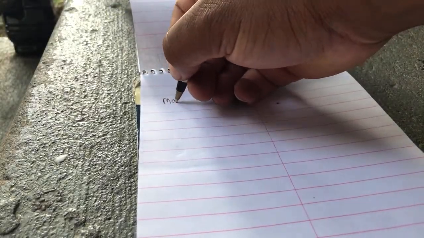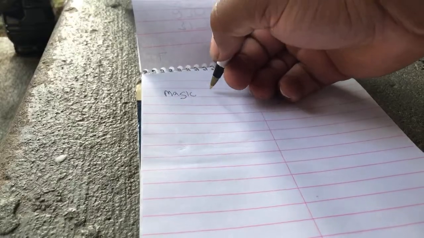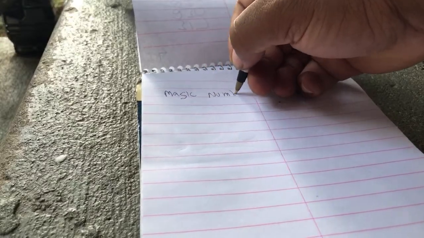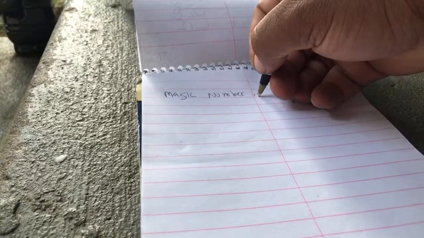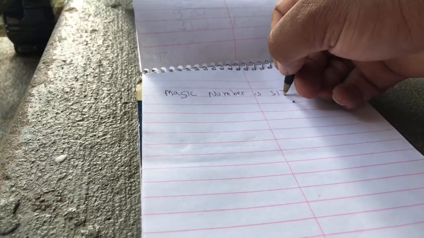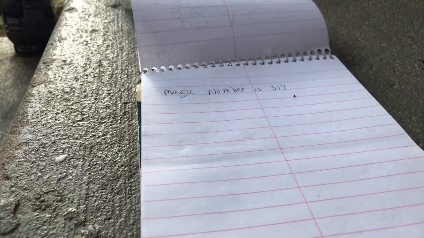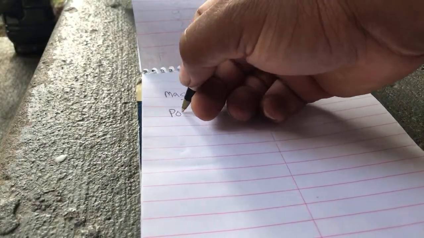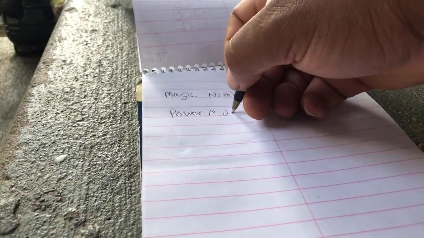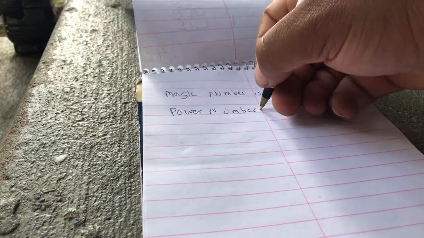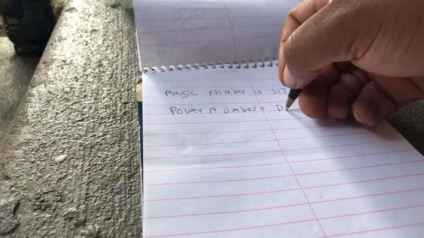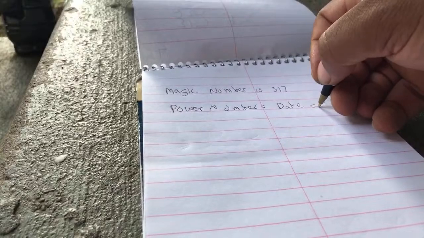Magic number is 317. We add that to the number that comes out. That's the magic number. Power number is the date and sum.